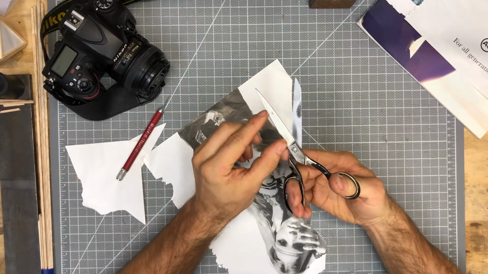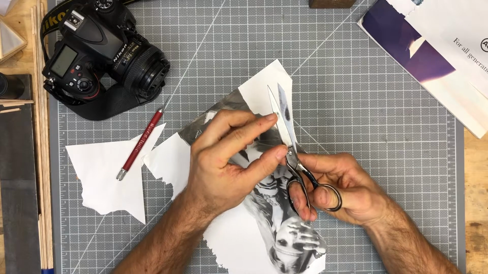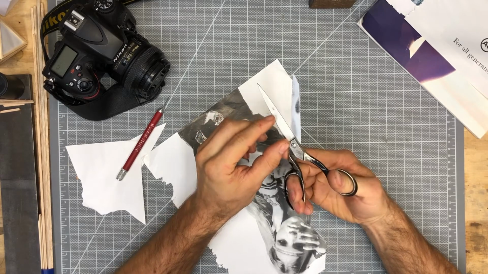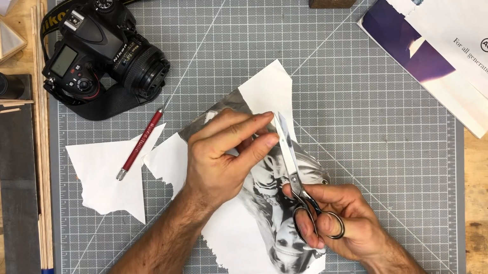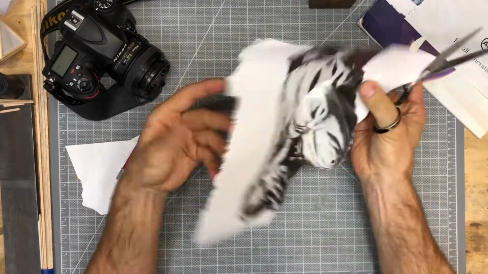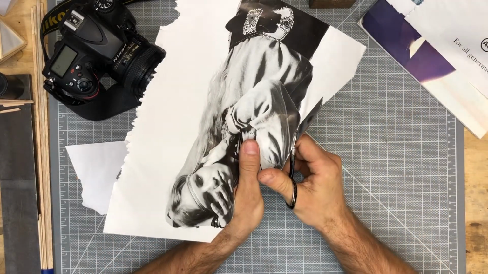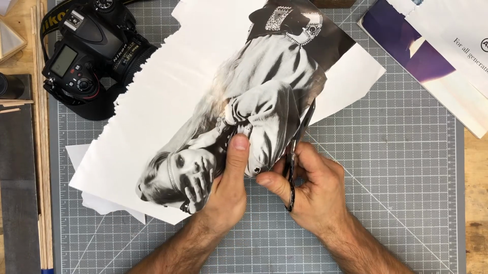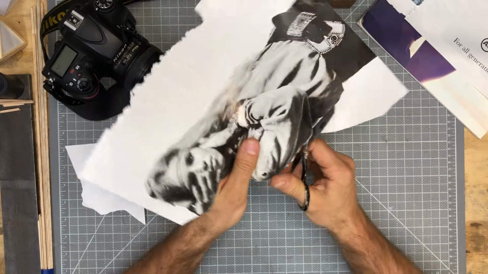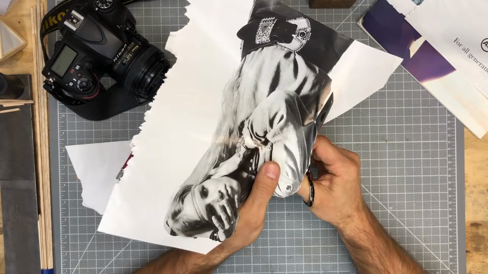Also, usually only about the first inch or so of a scissor blade is where I want to do most of my work. Way out here at the tip, I don't really have very much control, and so I'm going to keep all of my cuts sort of back to the back edge of the scissors. And once I get far enough, I reset the scissor blade and continue that cutting.